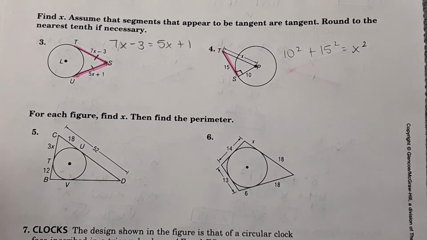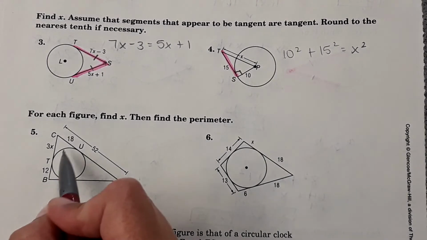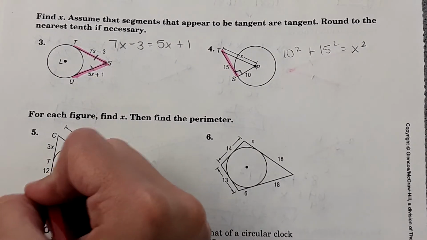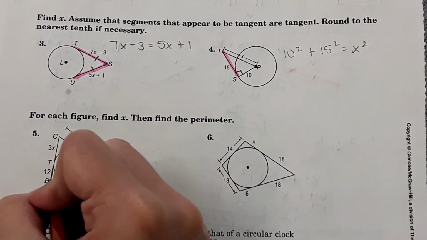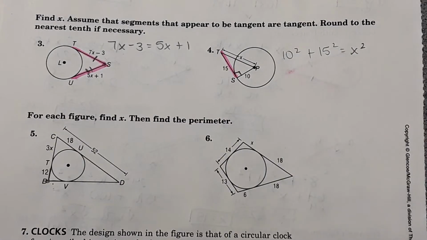And 5 and 6, these are set up a little bit differently than the ones on the other side, but same idea. These are all tangent lines to the circle, so if this is 12, then this is 12.